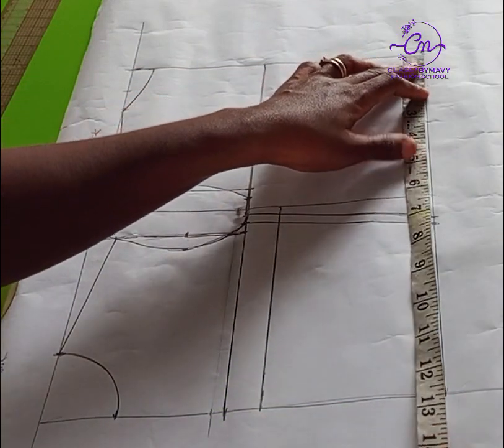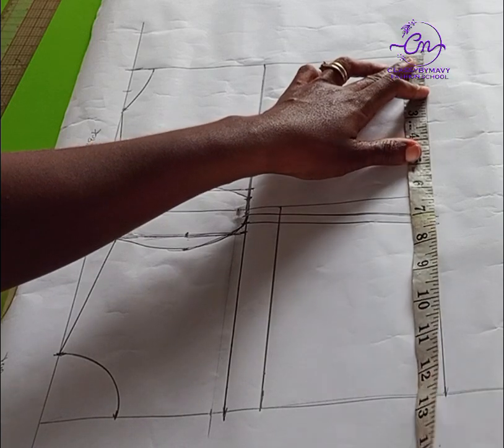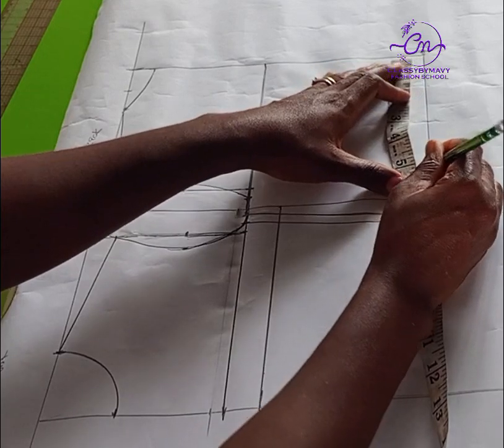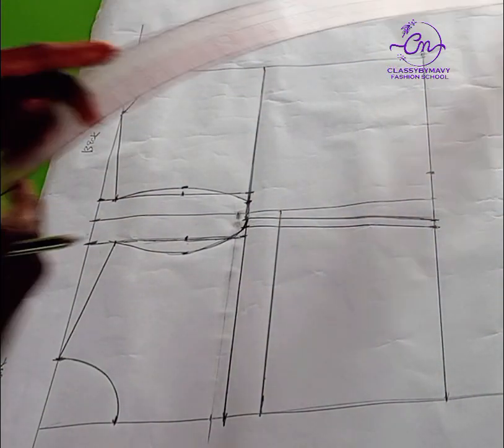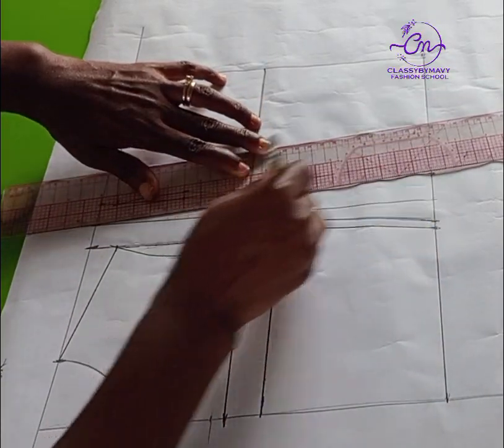So on the waistline, I am simply inserting the waist circumference divided by 2. And I will mark 21 divided by 2, which is about 5 1/4. I have marked, and I'm simply linking same to the chest line, the armhole depth.